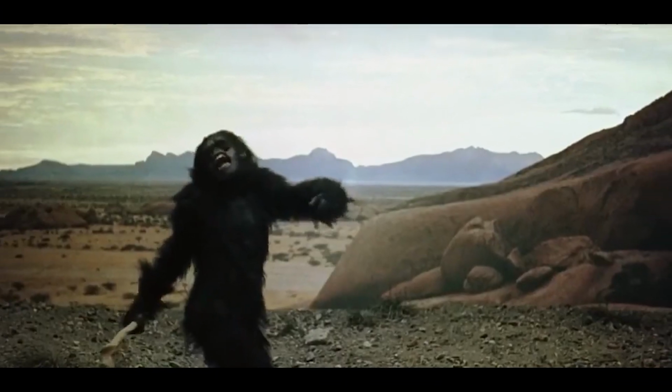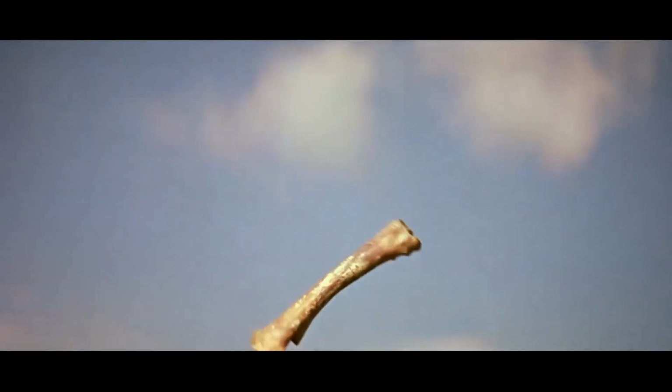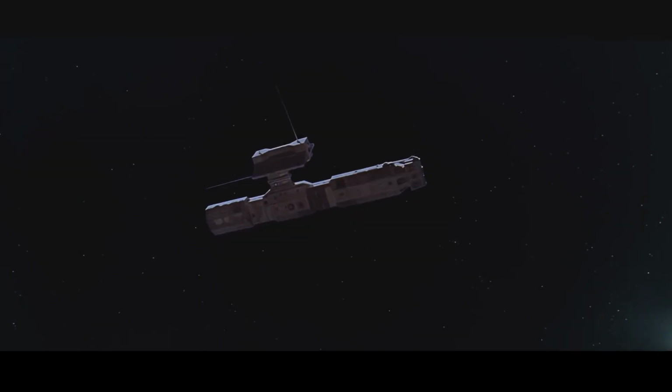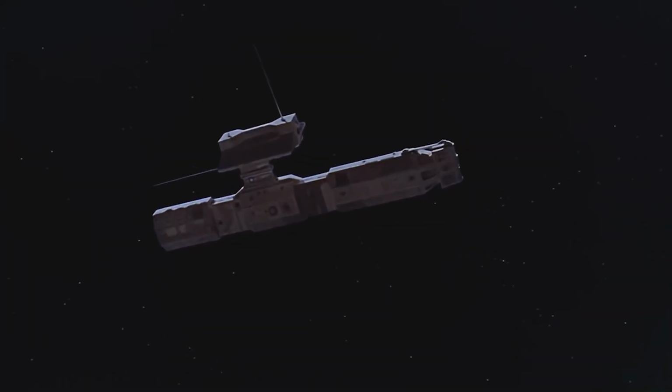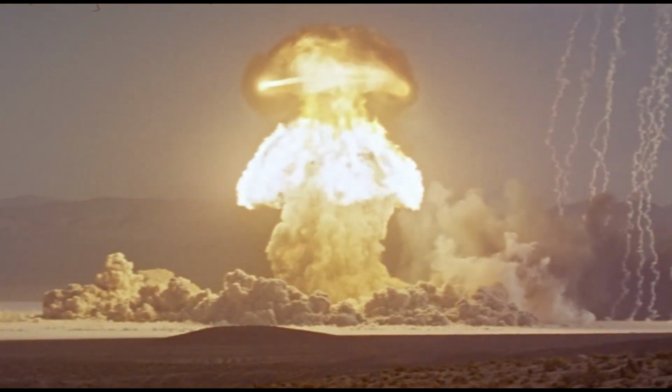The famous shot with the ape throwing the bone weapon into the sky is intercut with a similarly shaped orbital weapon satellite in space and in the future, another tool of destruction man is shown to possess.